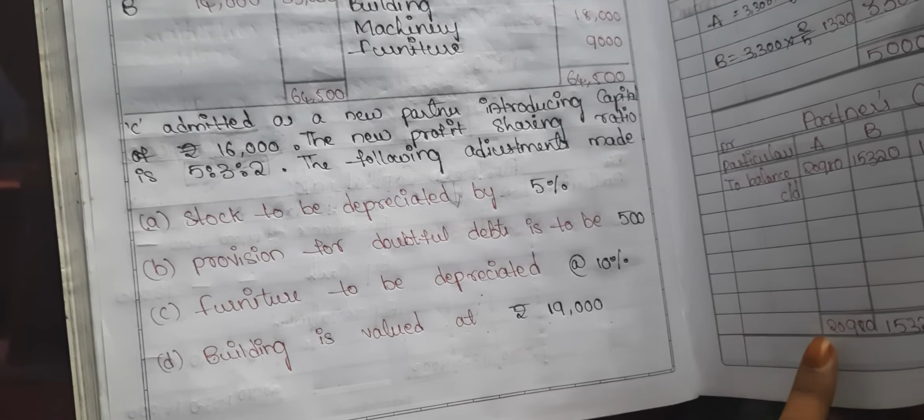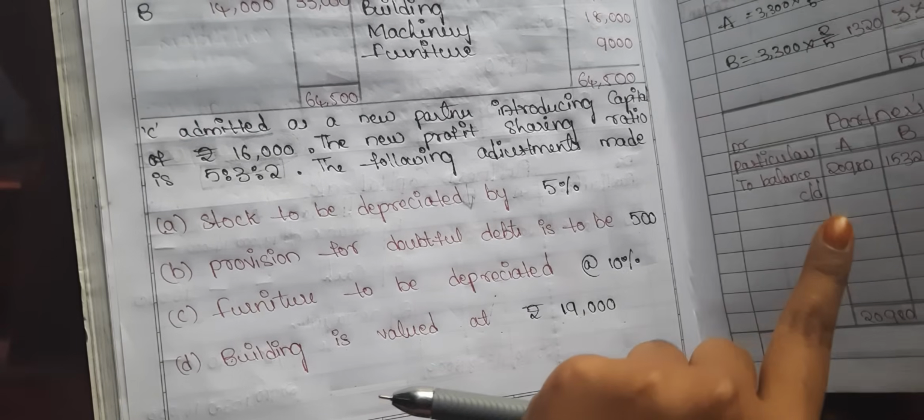Getting my point? For A it is 2980. For B it is 15,320. For C it is 16,000, right?